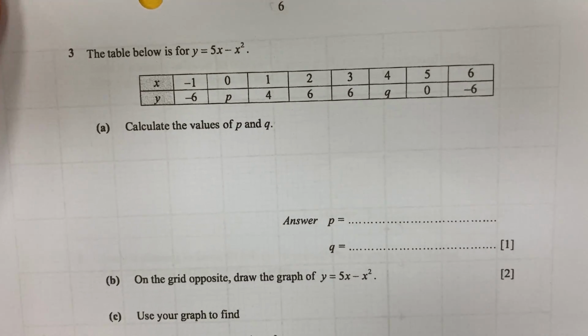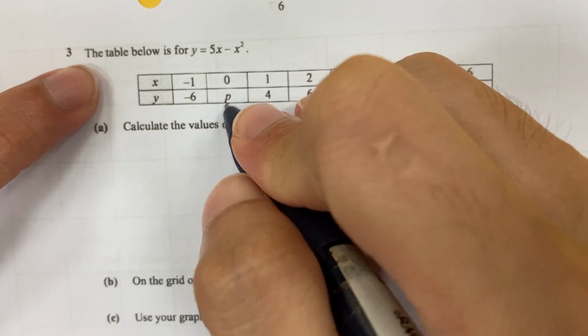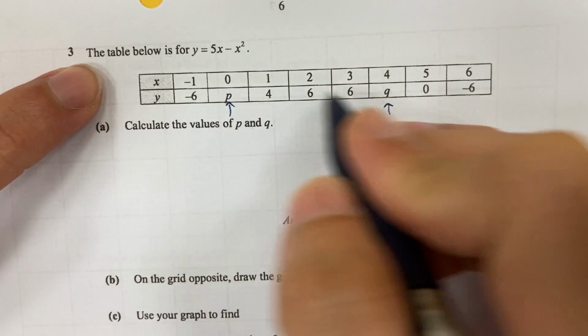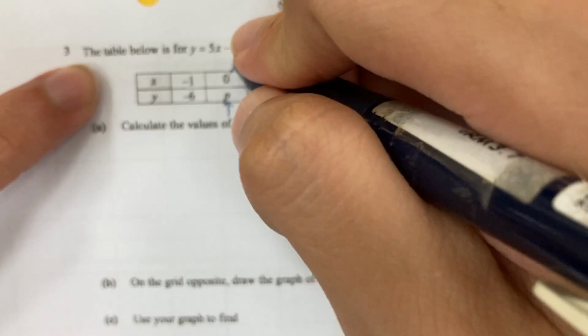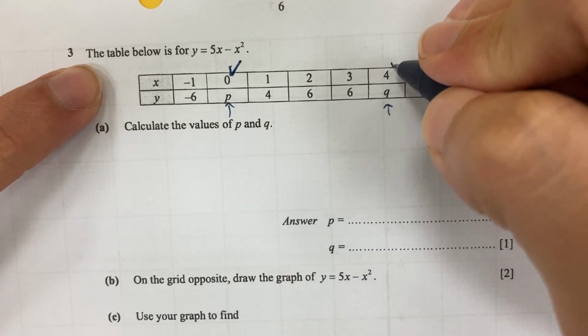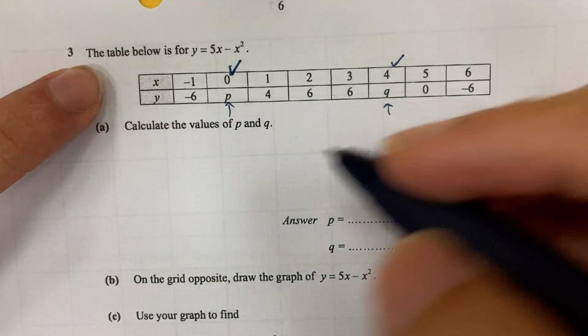Okay, next up, graph question. So graph question, how do you find the value of P and Q? They are all your Y values, when the X value is 0 and 4. So all you need to do is to substitute in.